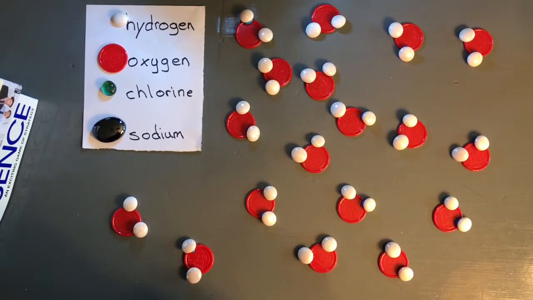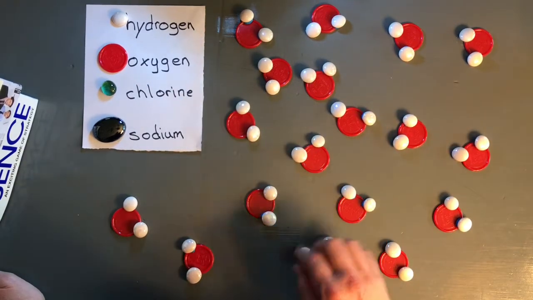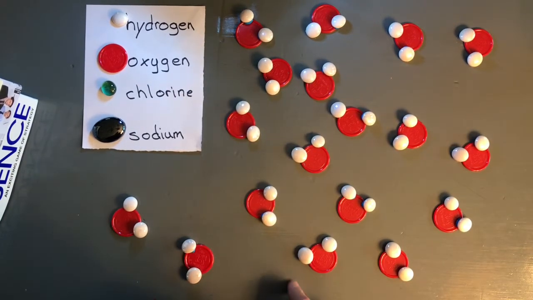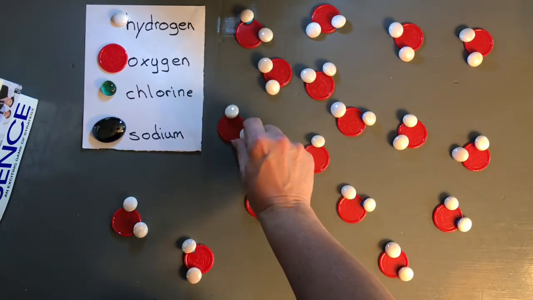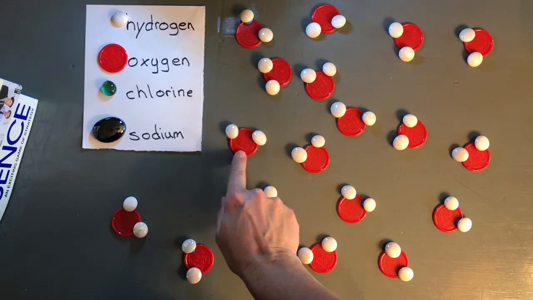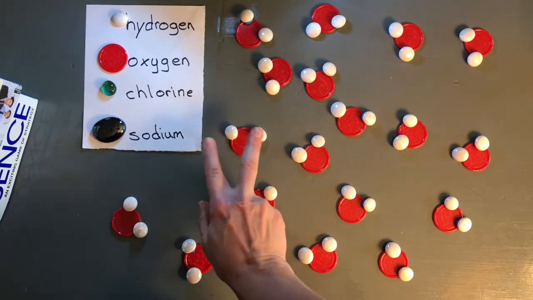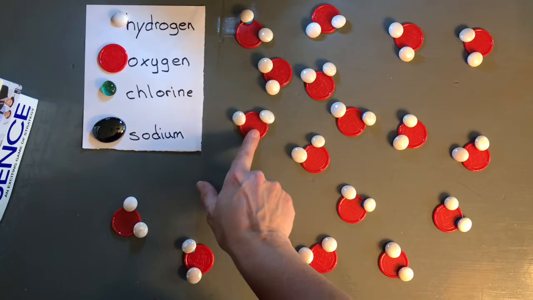Hi. In order to understand acids and bases and pH, I thought it was important for us to get back to the basics. So I've set up here some models of water molecules. Remember during Learning Target 1 when we first learned to classify matter into either pure substances or mixtures, we said that water was a pure substance. It was a compound made of one oxygen atom that was chemically bonded to two hydrogen atoms.